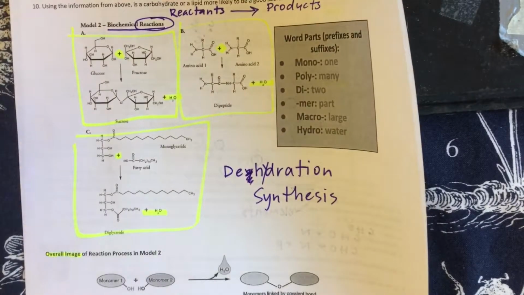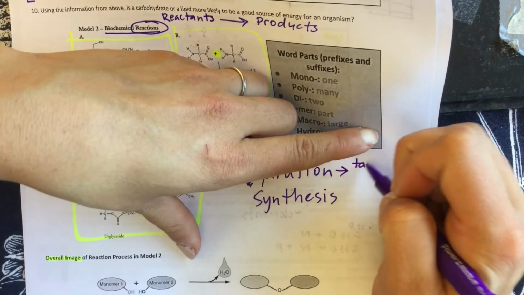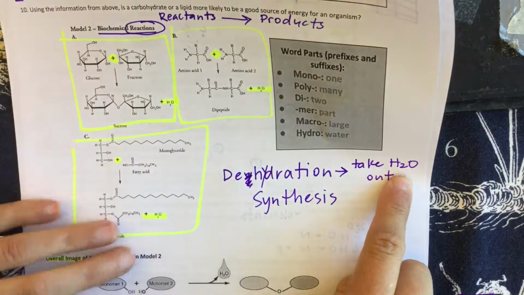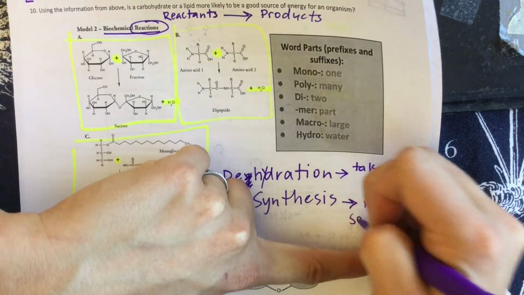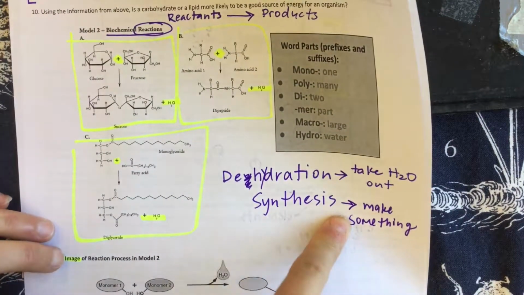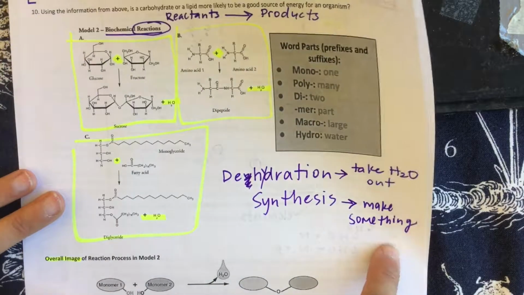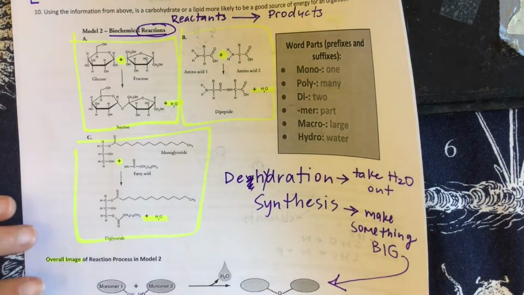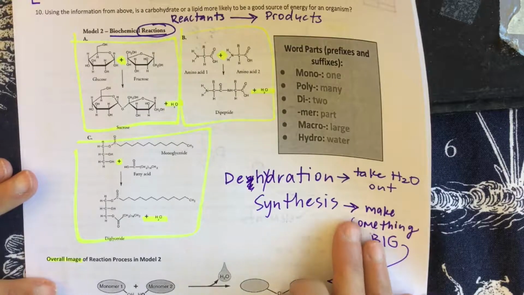So if I'm thinking about what that means, dehydration means take water out. Remember, water is H2O. Synthesis means make something. So dehydration synthesis is a really fancy way of saying I am going to take water out and make something. In this case, make something bigger. So use these helpful things to help you answer the questions.